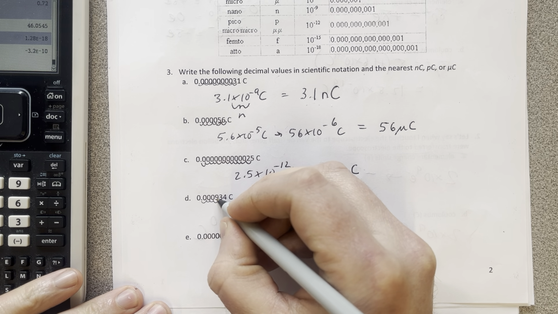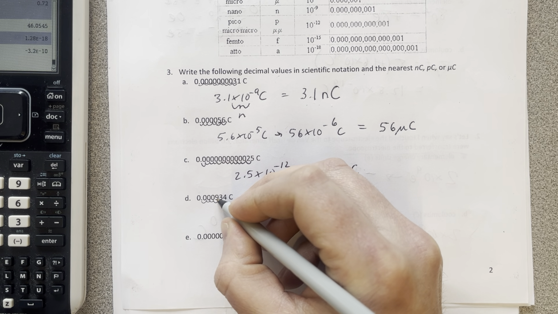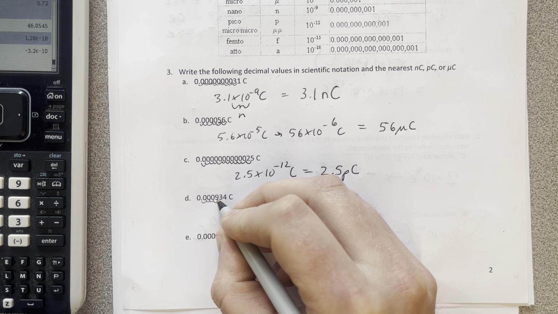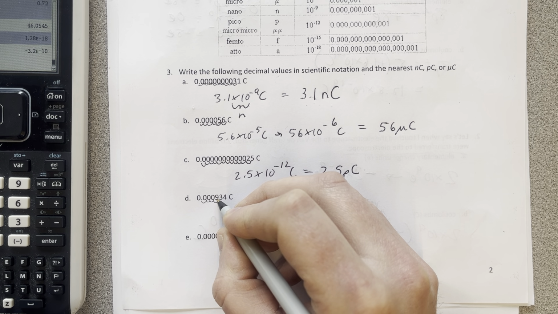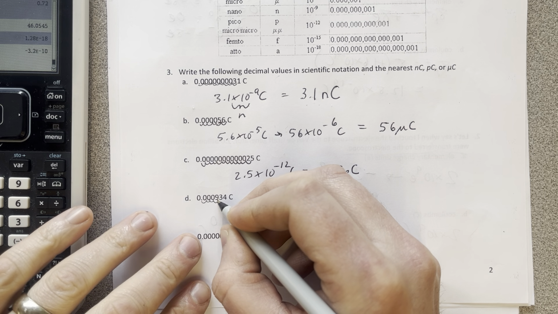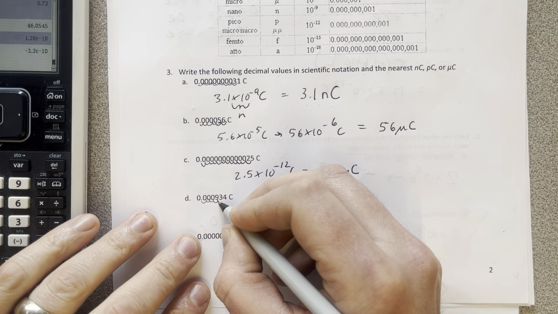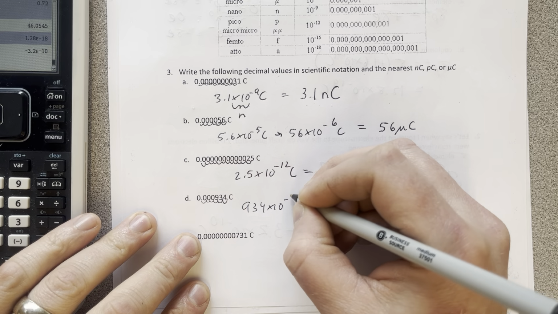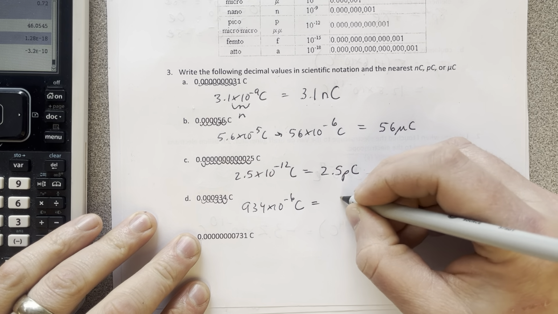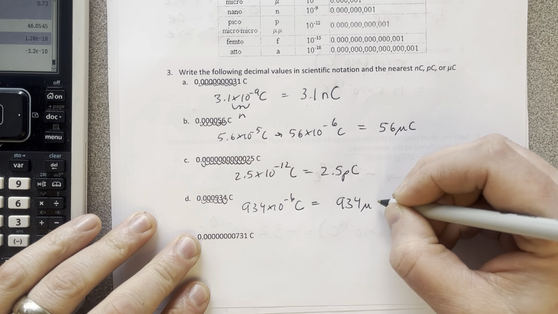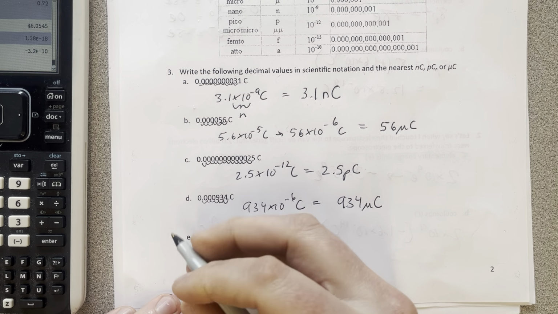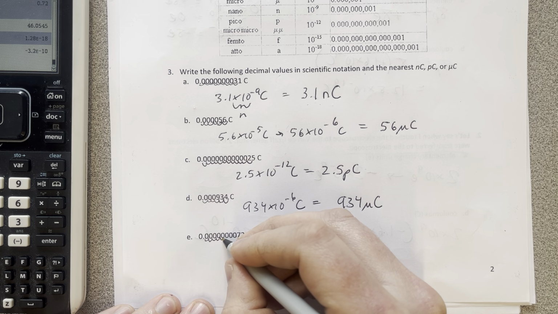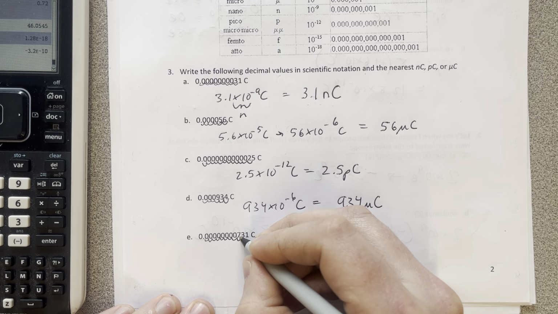Let's do this one. 1, 2, 3, 4. Uh-oh. That's not even close. 4. That's not on there. I could go 3, so 0.934 millicoulombs, but instead, we don't do that. We like to go to bigger numbers. 4, 5, 6. So I go 934 times 10 to the negative 6th coulombs equals 934 microcoulombs.